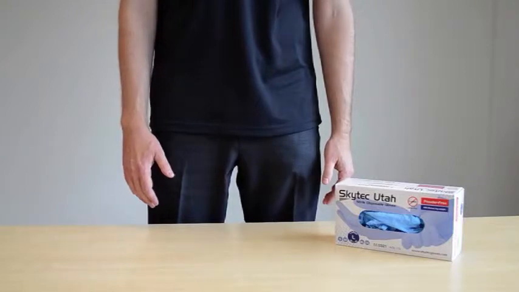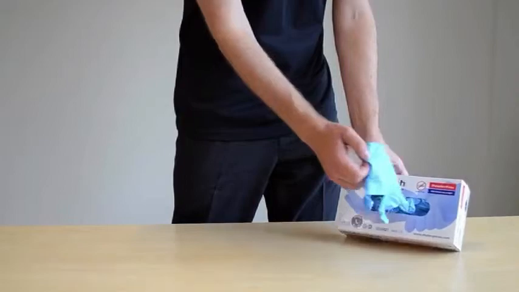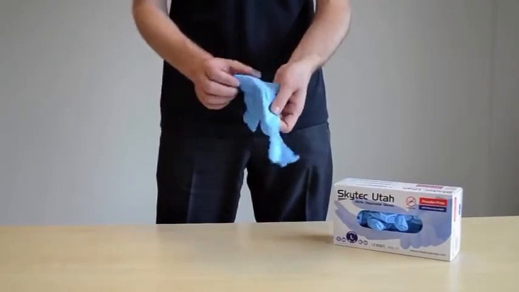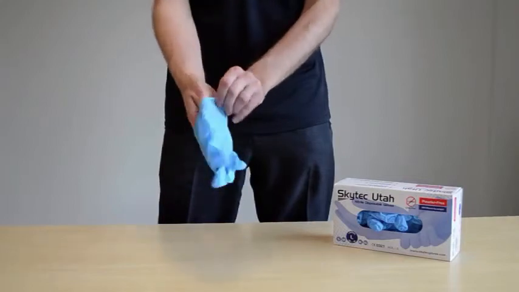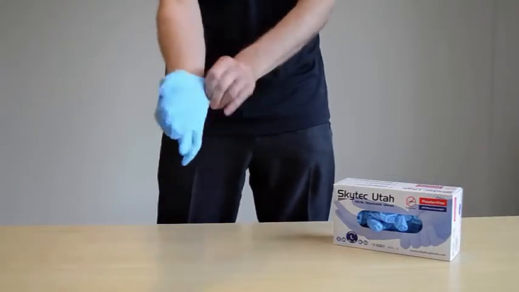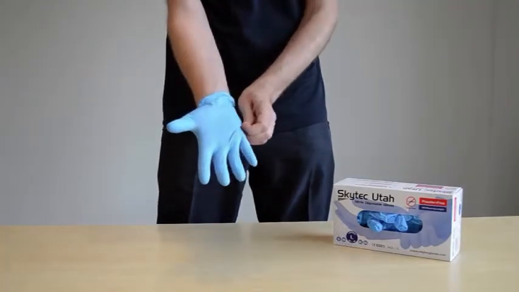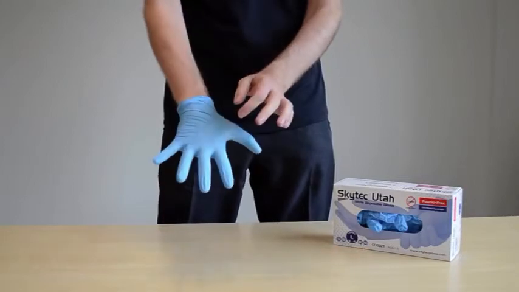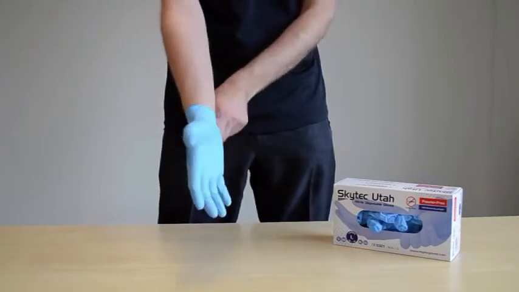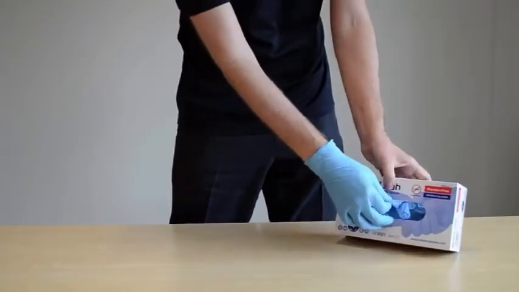To don, first select a glove from the dispenser and check for any visible tears and other defects. Gently open the glove at the cuff and insert the hand into the glove. Once the hand is inserted, move the fingers down into the glove's fingers to properly align it and ensure you have a snug fit all over. Roll the cuff of the glove down the wrist until the glove is secure. And now apply the same technique for the second glove.